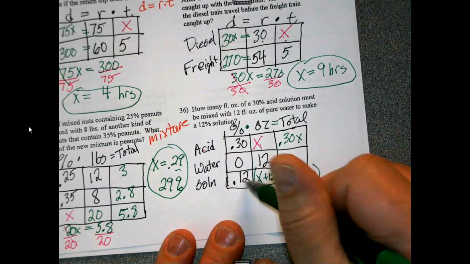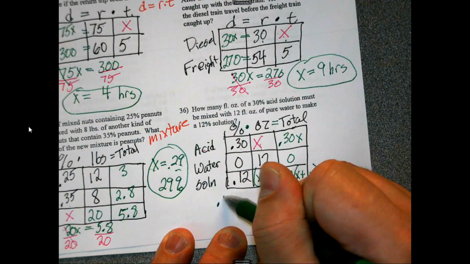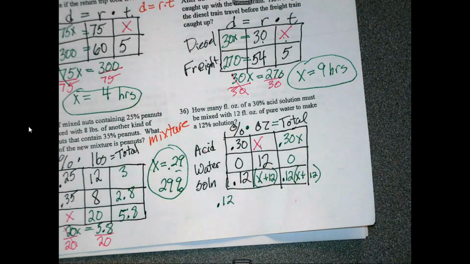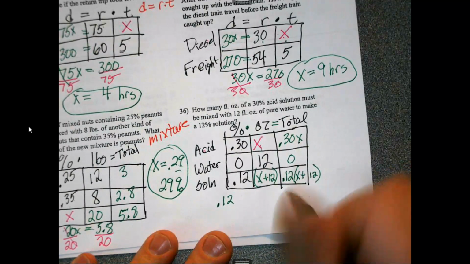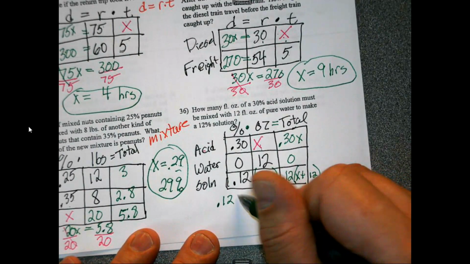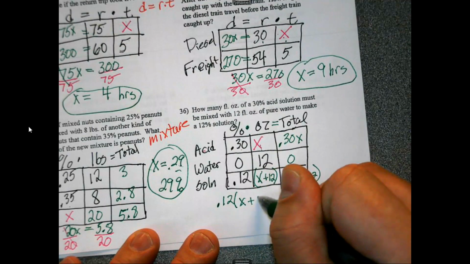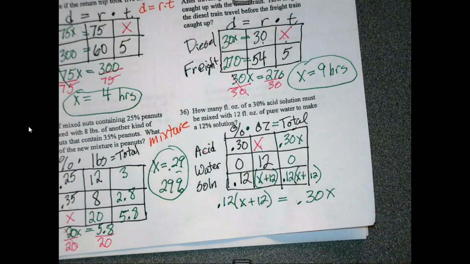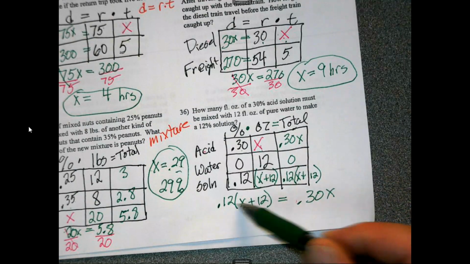So we know that 0.12, wait, would that be 0.30x with the zero? Yes. Yeah, we could put it there, I was going to put it after, but that's okay. I'm sorry. 0.12 times x plus 12 equals 0.30x. How did we get that? I suppose I should have put that first and then that.